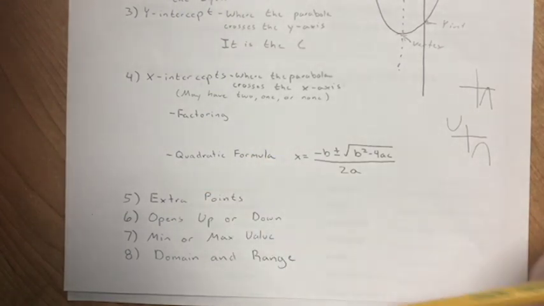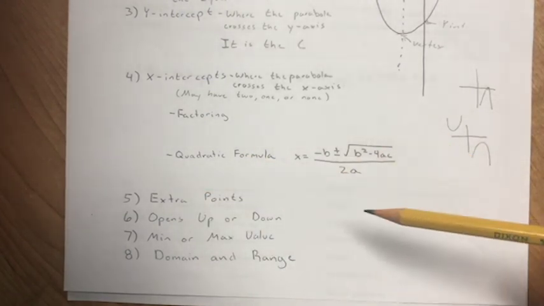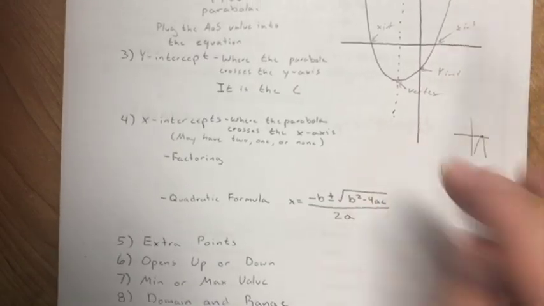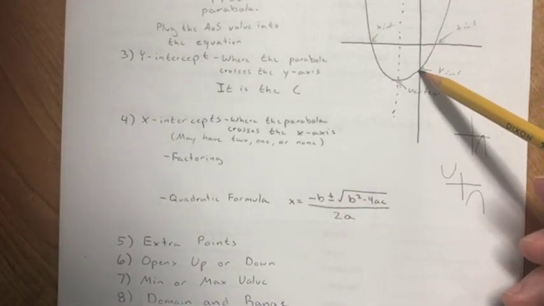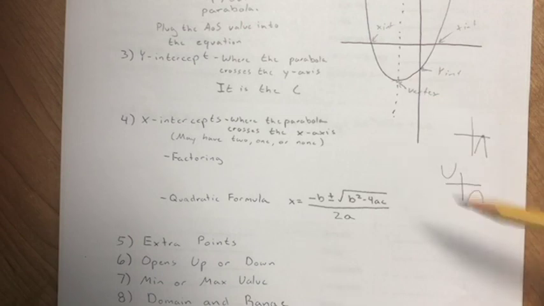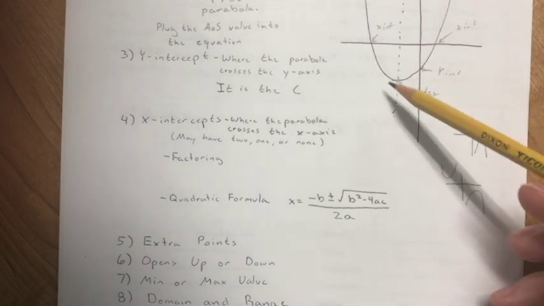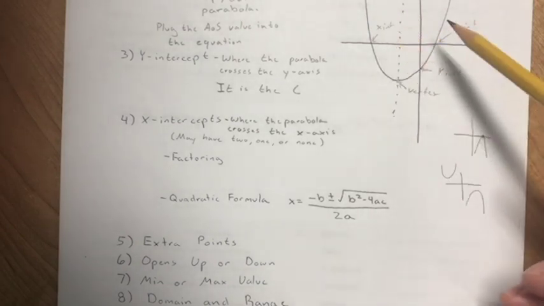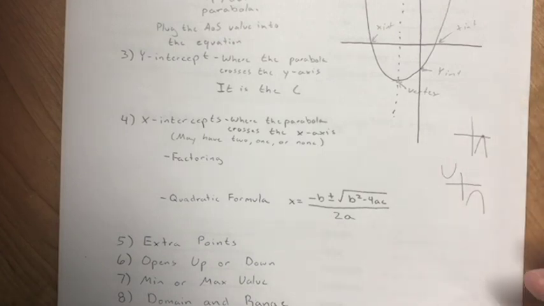First off, extra points. So I'll show you what I mean in just a minute. Just by looking at this graph, I've been able to tell you the Y-intercept, the vertex, and the X-intercepts, but just these 4 points is not enough to make a proper graph. I need to know some extra points, and I'll show you how to do that in just a second.